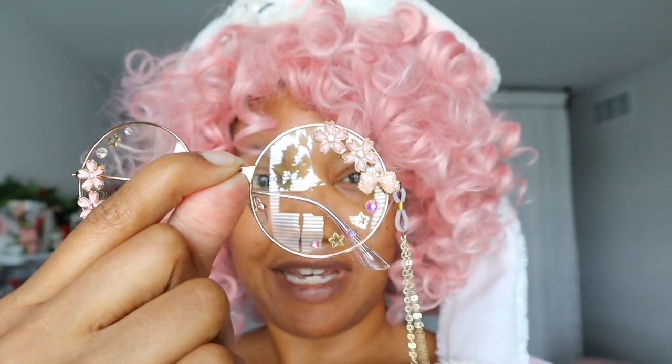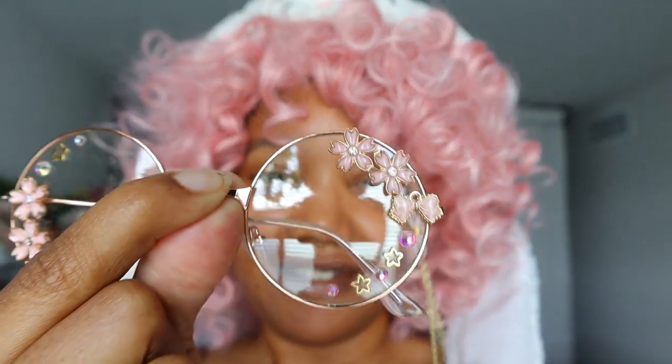I also forgot to mention these glasses are not comfortable. My head's too big, but they're cute. Look at that. Look at the little dangly thing. It's so pretty. And then it has little flowers. It's dirty, but I haven't cleaned them up. And they're not prescription either. But it has little flower thingies on it. You see? They are very uncomfortable.